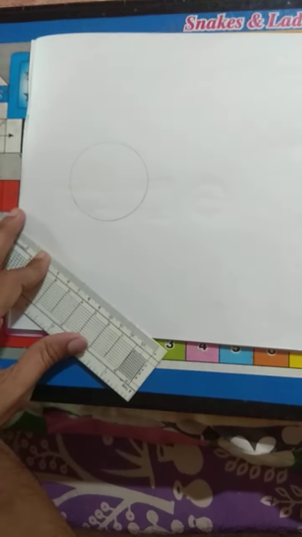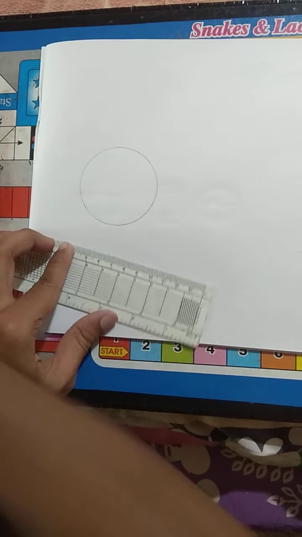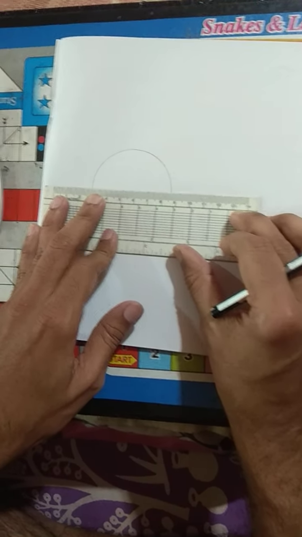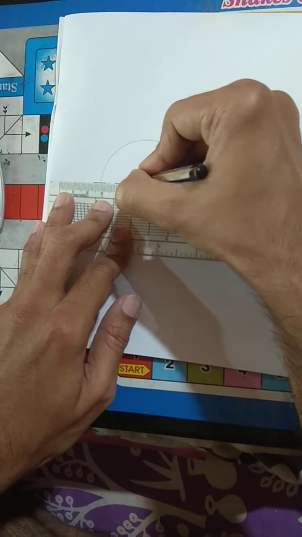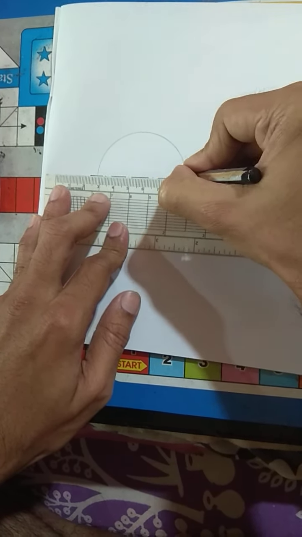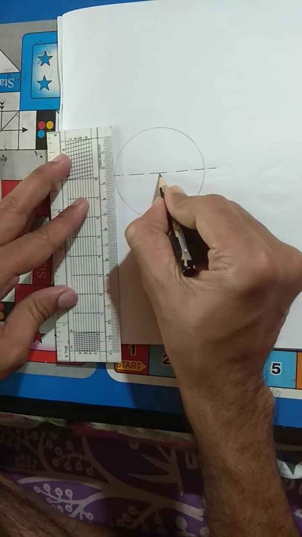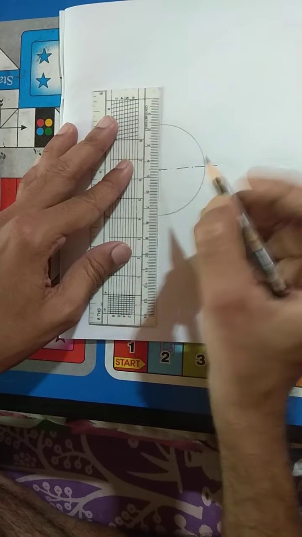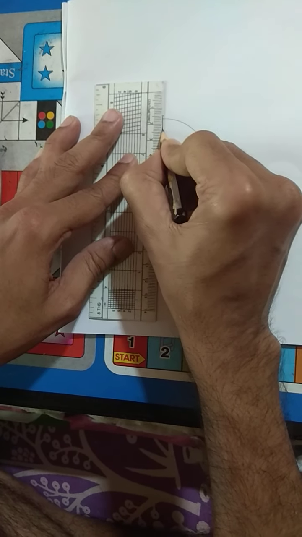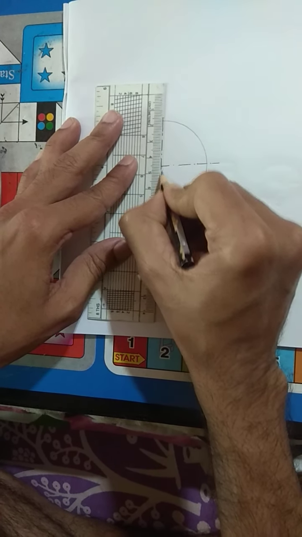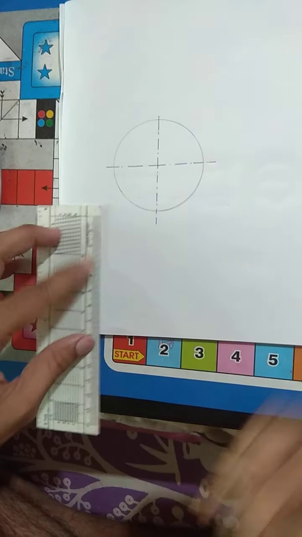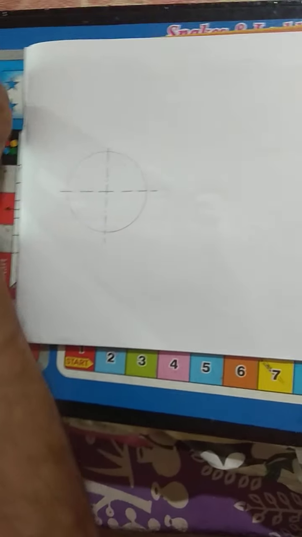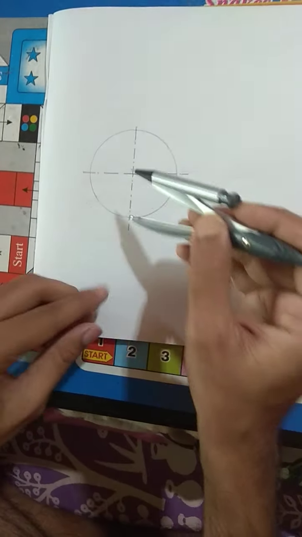Then I am drawing a vertical line by using center lines. Then I am drawing a hexagon in this.